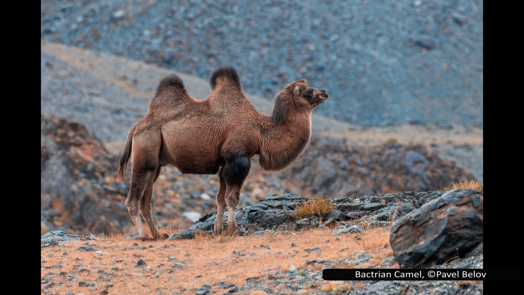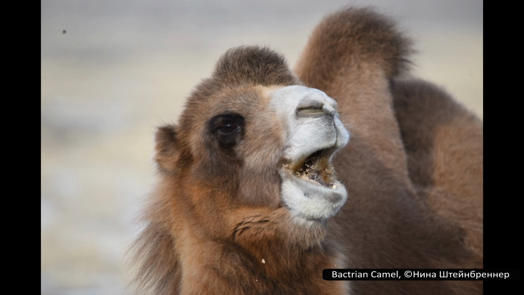As a transport animal, the Bactrian camel has several advantages over the dromedary. It is stronger, able to carry up to 270 kilograms or 600 pounds at a rate of 47 kilometers per day. It is also more comfortable to ride, with the two humps giving a natural seat on the animal.